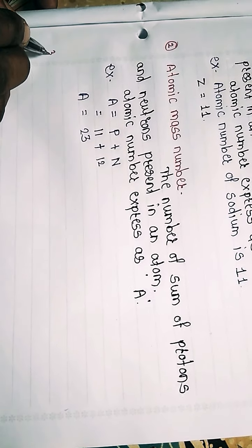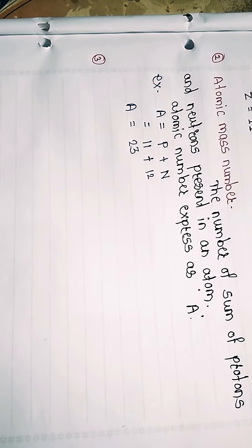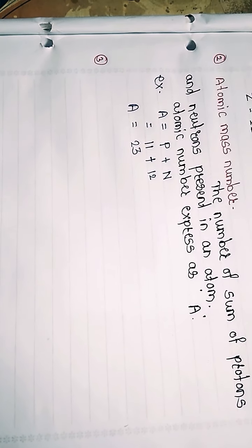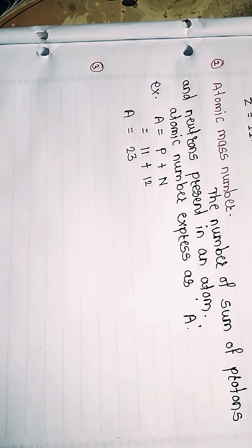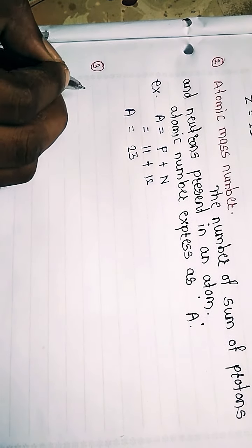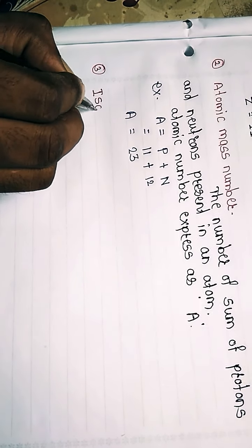Third most important definition for the study of chapter number 2 in SSC board, periodic classification of elements, is isotope.